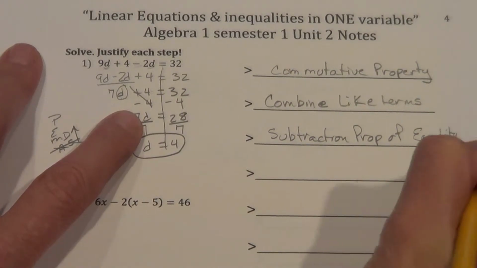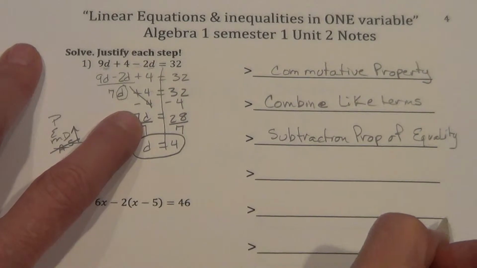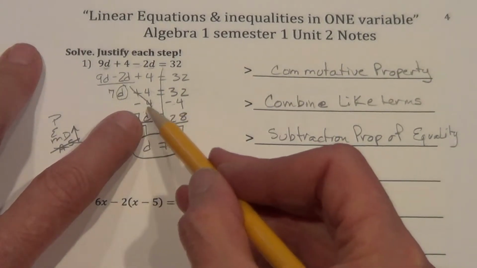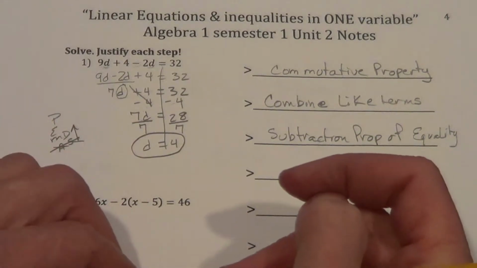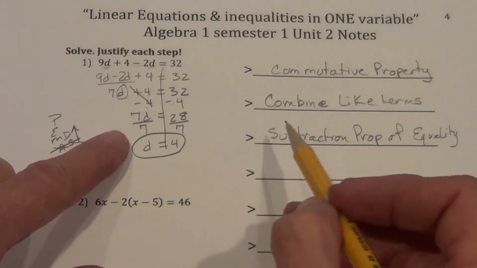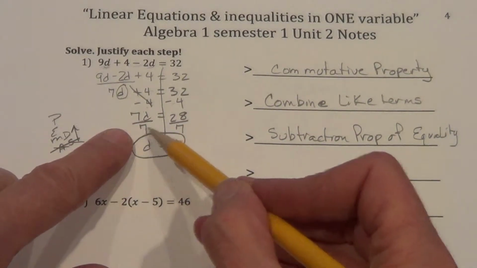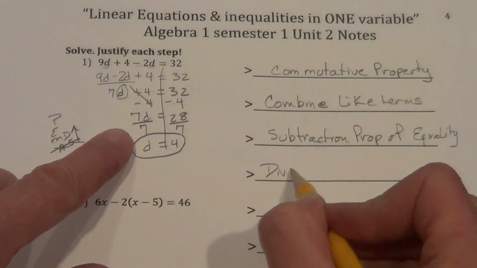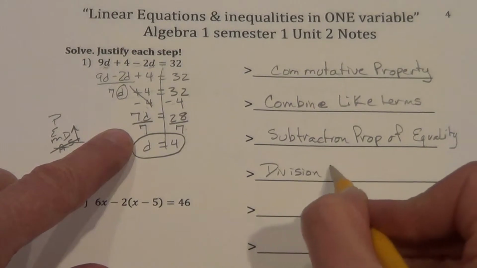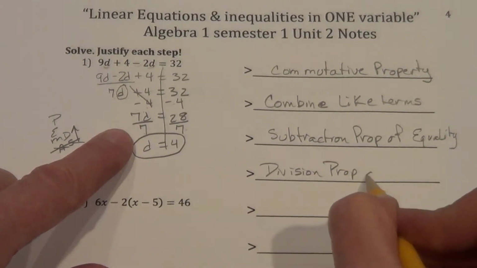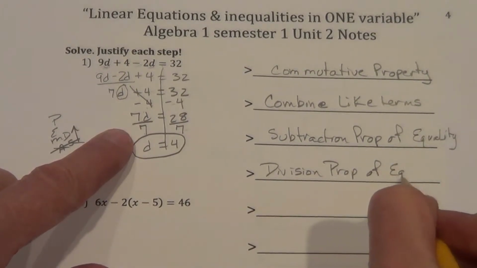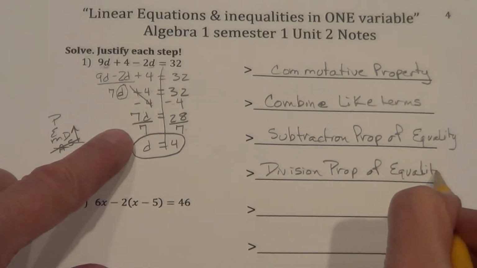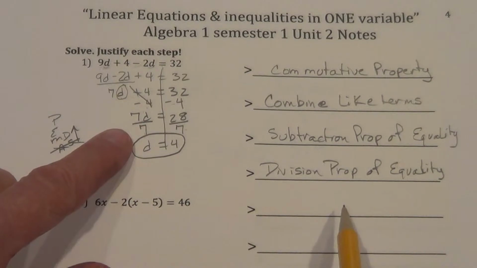I do expect you to write the entire thing, because telling me that it's a property of equality tells me that you're doing it on each side of your teeter-totter. And you should double check that you did. Now here our next step was divided by 7 on each side, so that would be the division property of equality.